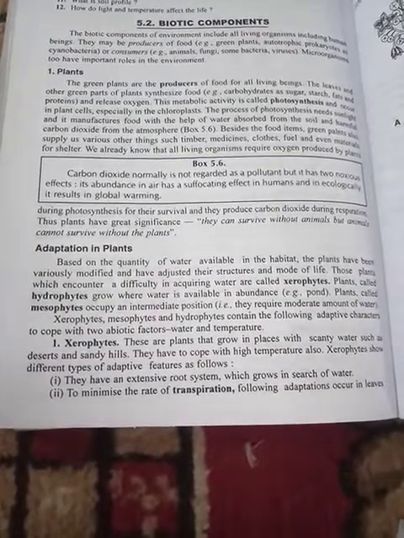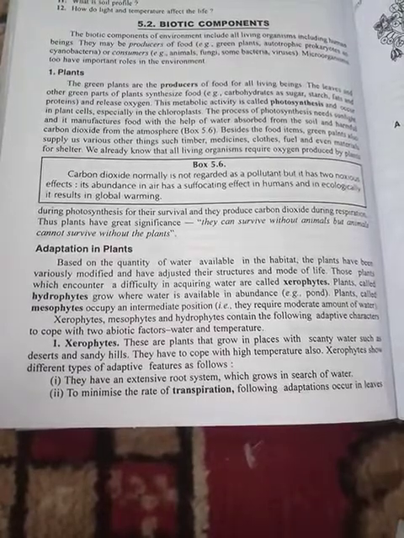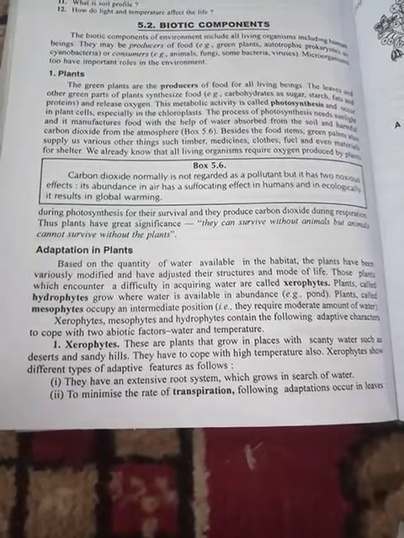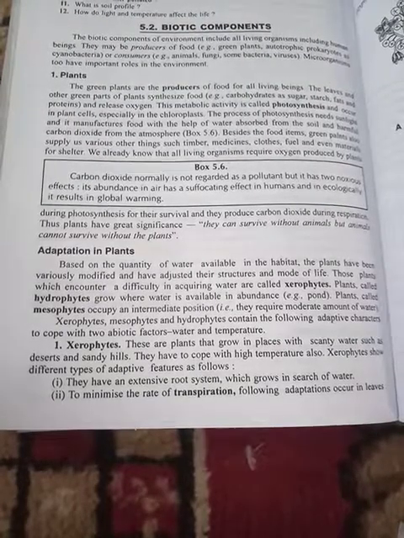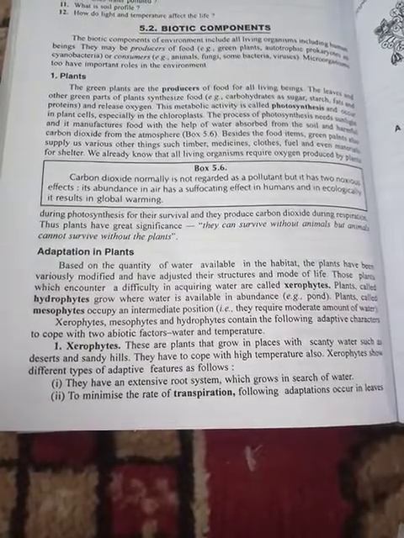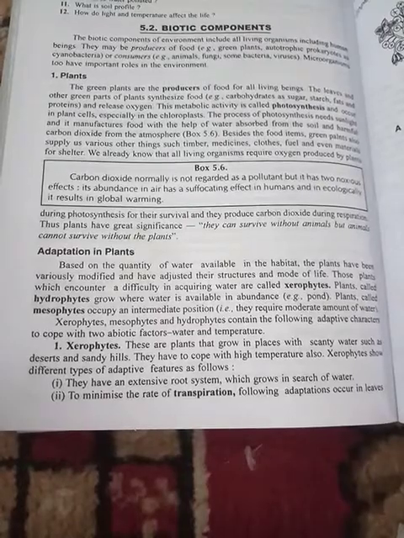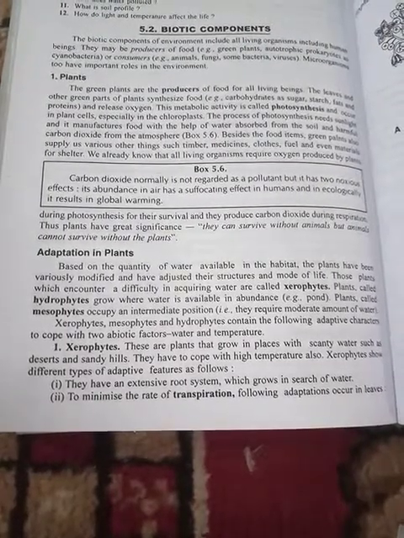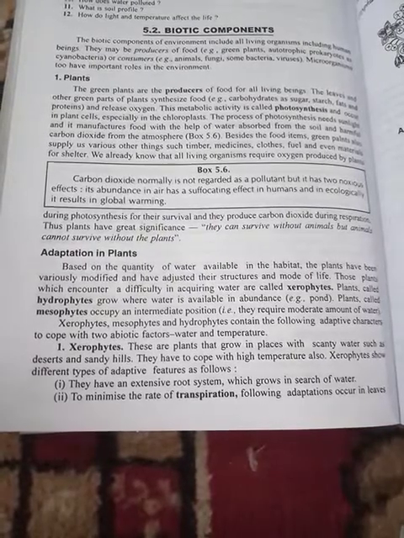Another type of plant is the mesophytes. Mesophytes occupy an intermediate position. That is, they require a moderate amount of water, not too much water and not too little water.